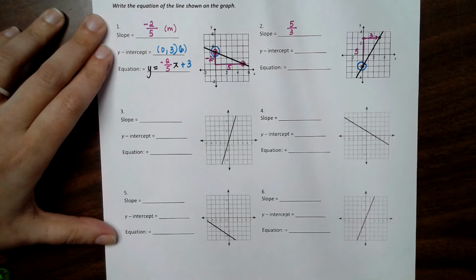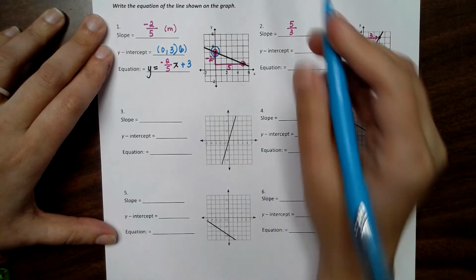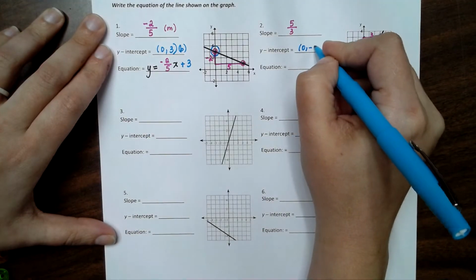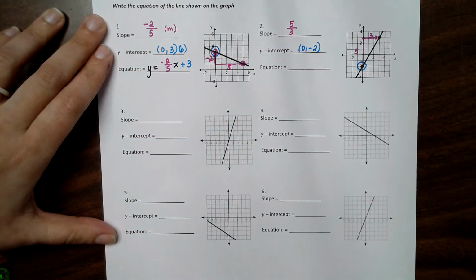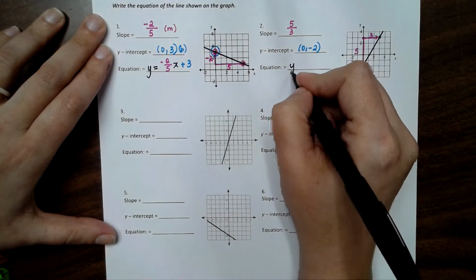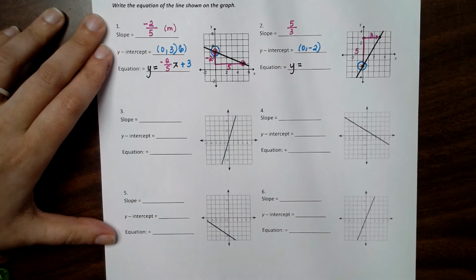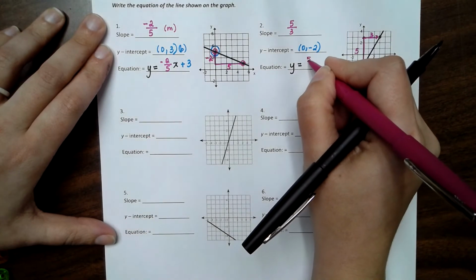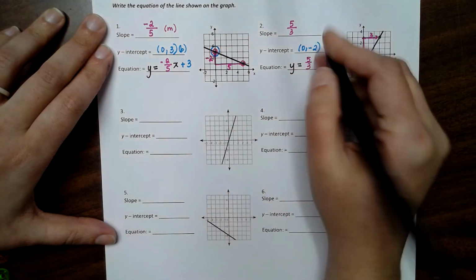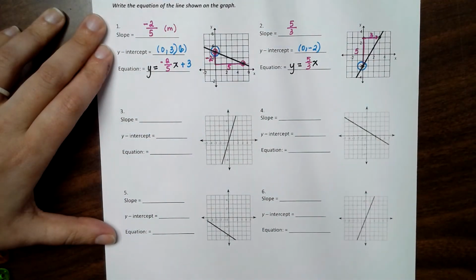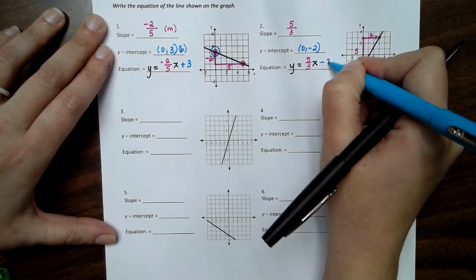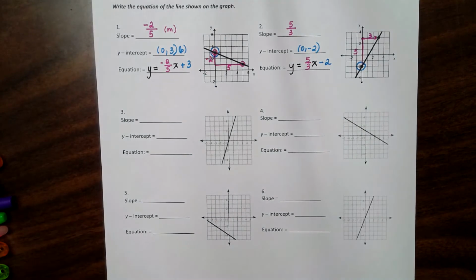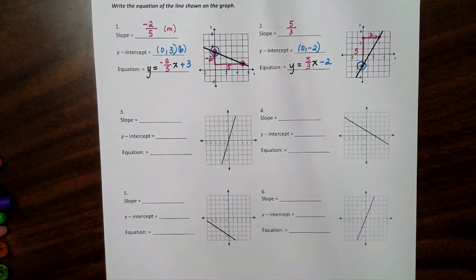Now my y-intercept would be right down here, which is the point 0, -2. So the equation would be y equals the m, which is 5 over 3, my slope, x, and then -2, because the y-intercept is a negative number this time.